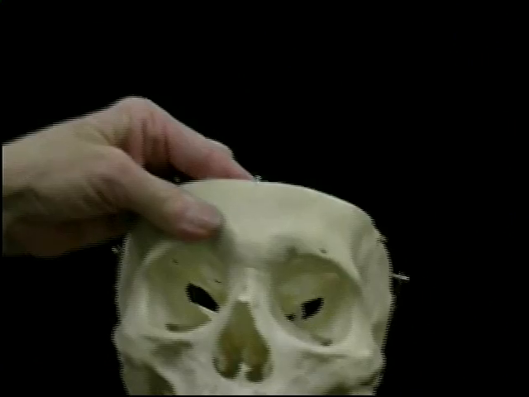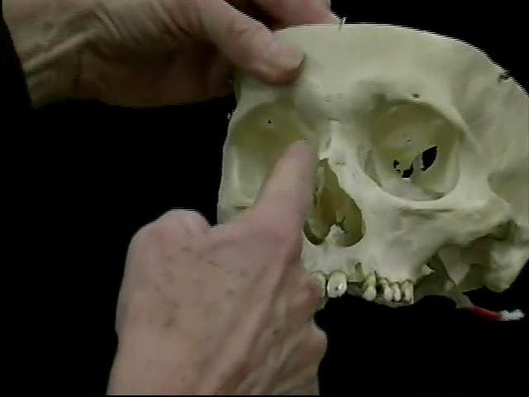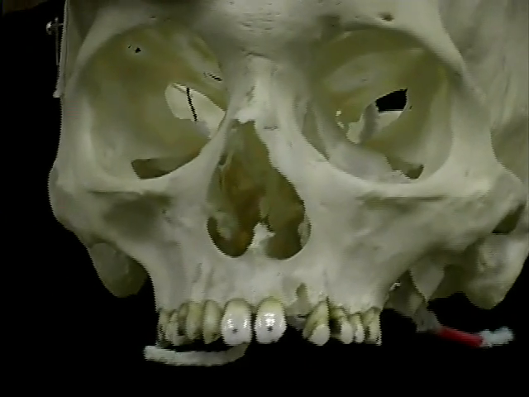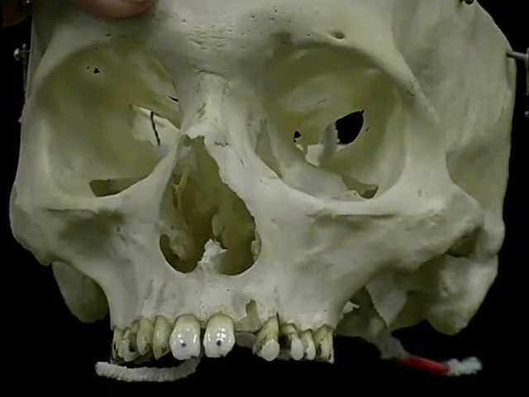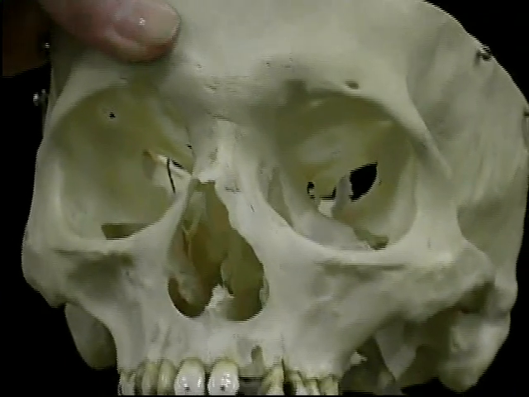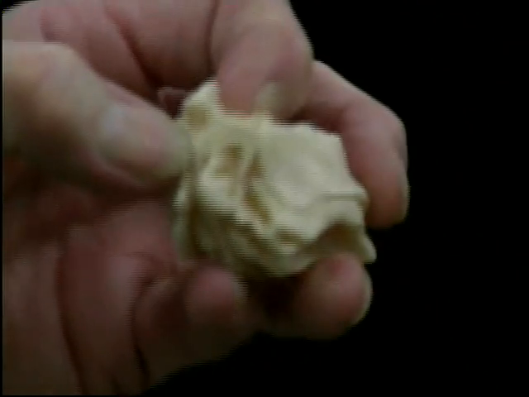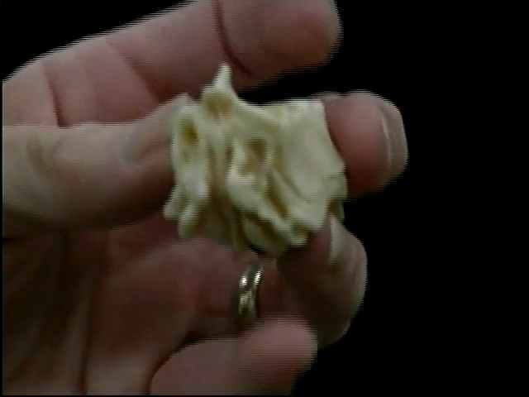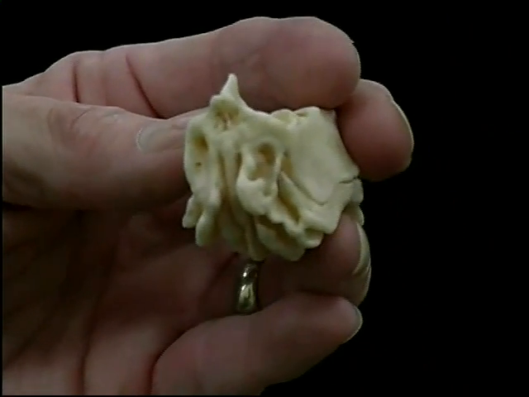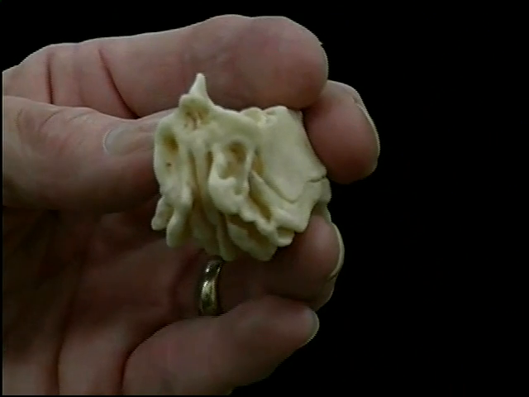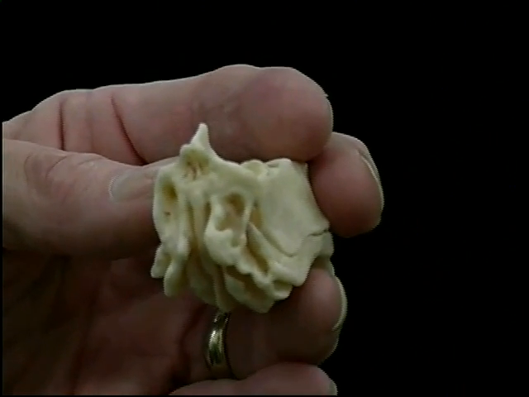This one's pretty good. Okay, so you can see the nose is divided into right and left halves. The top nasal divider, or nasal septum, is formed by this ethmoid bone. You can see this perpendicular plate sort of dividing it into right and left halves. That's the perpendicular plate, which forms the superior part of the nasal septum.